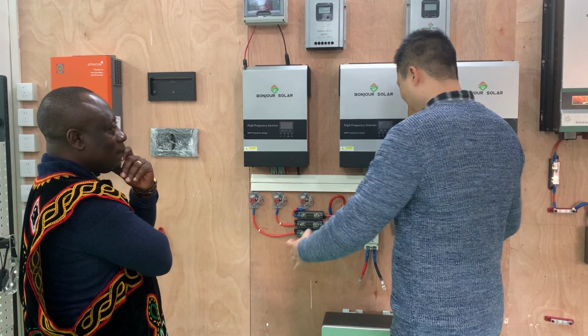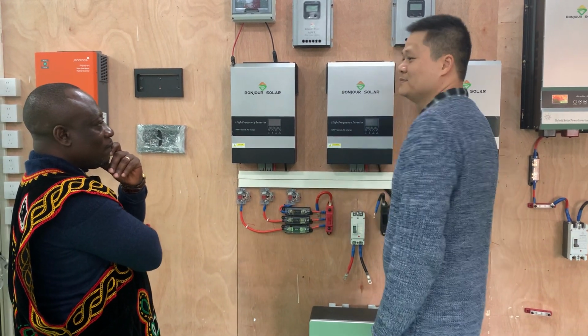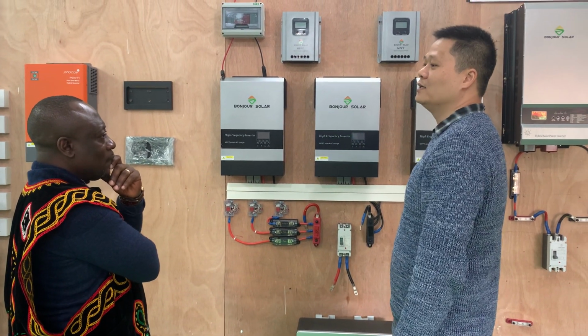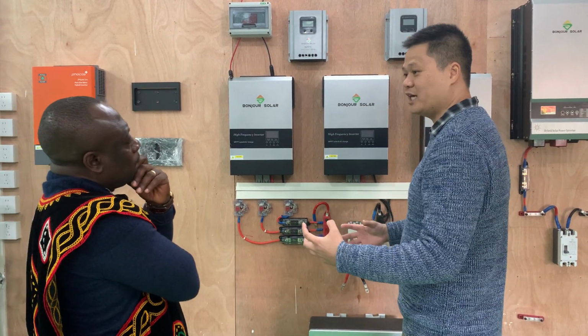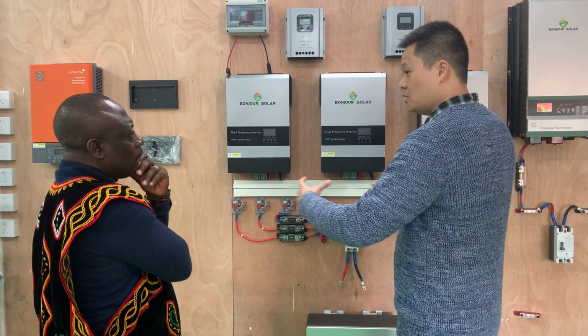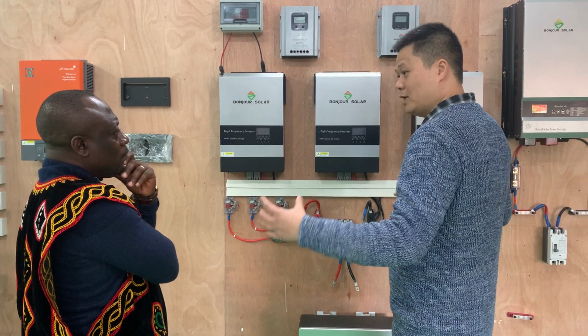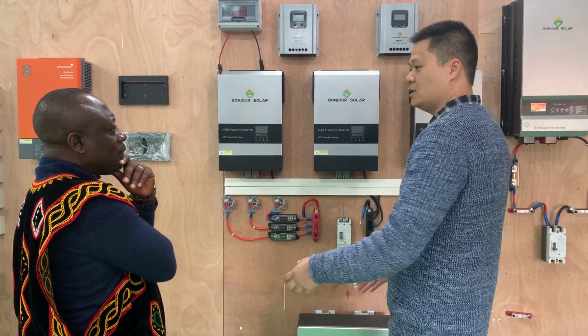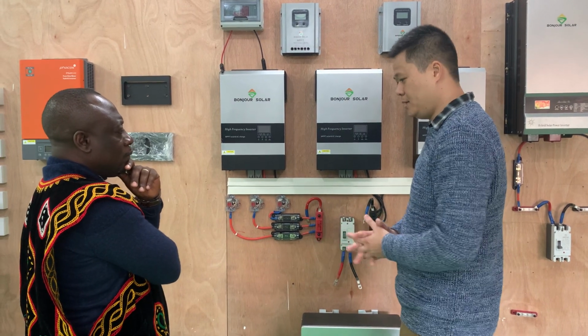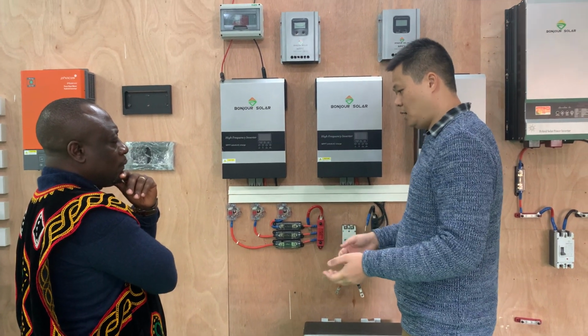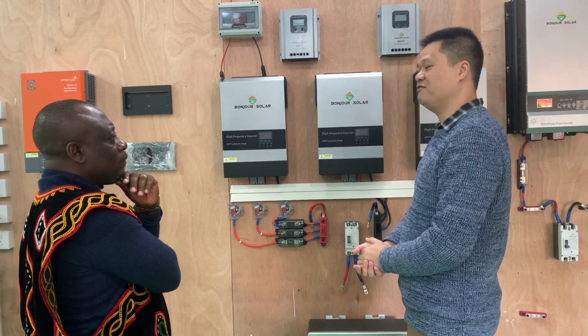One way, you make a bigger battery. That's why some projects in Africa use a very big battery, many batteries, because they have the problem. This is a very good question, and a usual question in Africa.